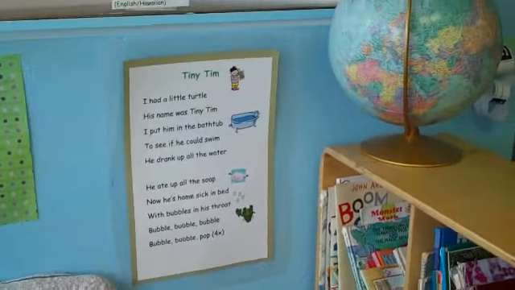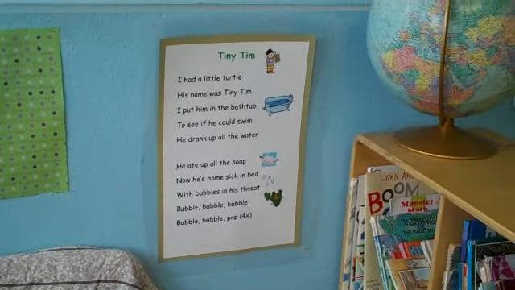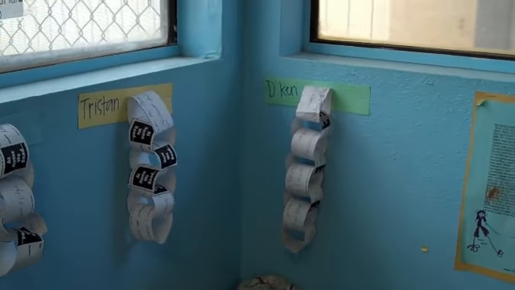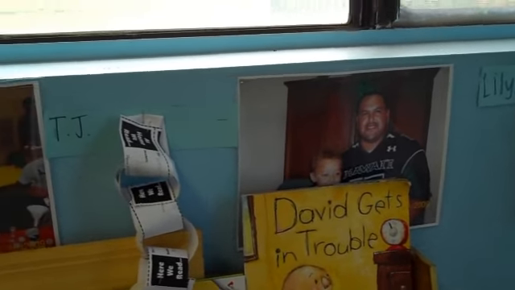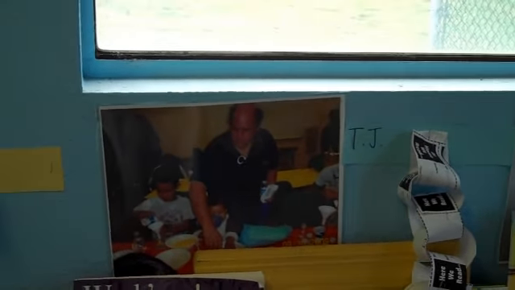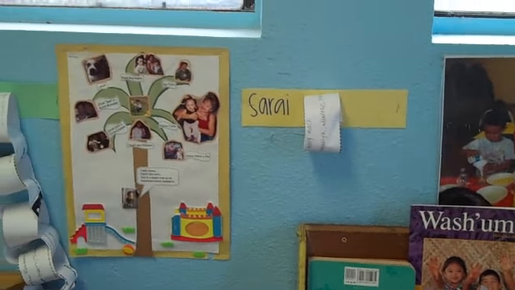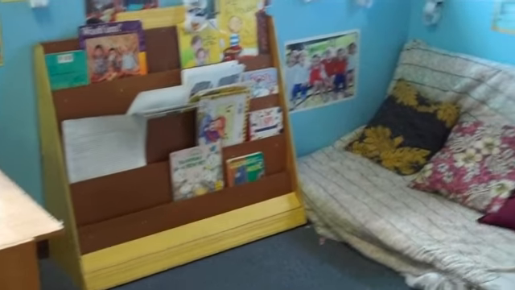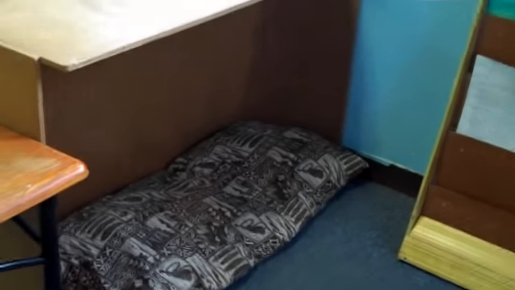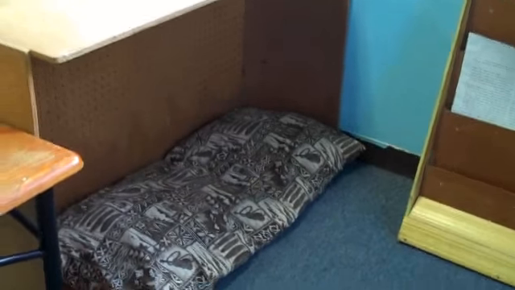On the walls you'll see songs. There's also children's art. These chains have to do with a project about reading books that they've been doing. There are a lot of photos of the children and their families. So it's all at the children's eye level so that they can enjoy all of this. This is the library area. So we have books on the shelf, a little low couch. There's also a cozy spot for children to sit and look at books or play with friends.